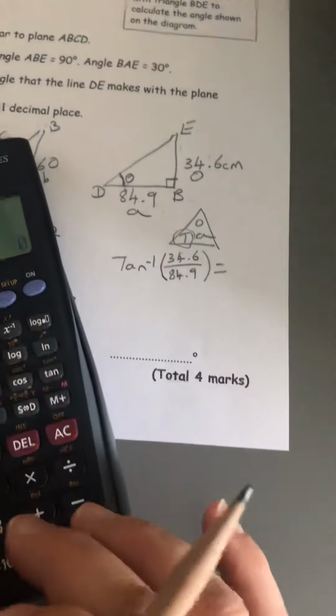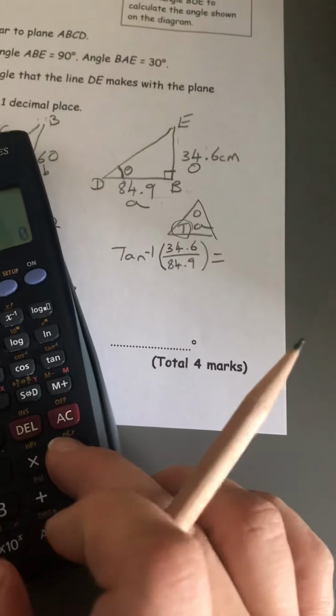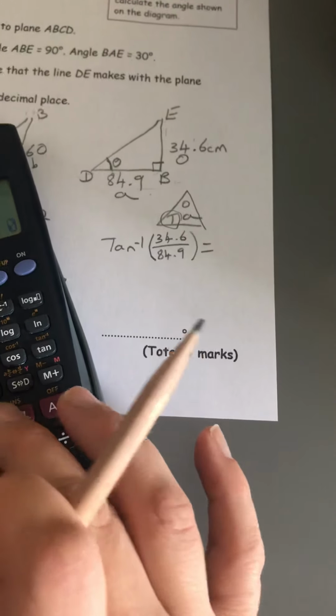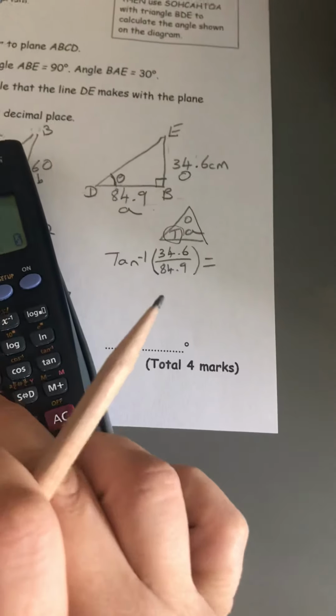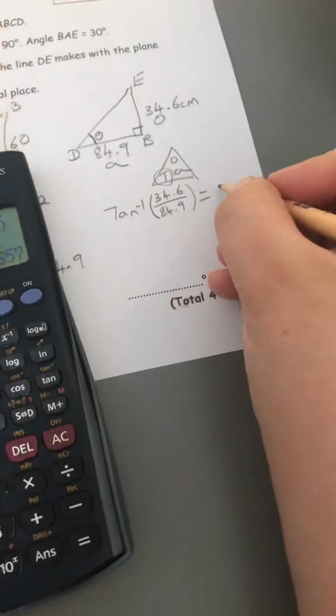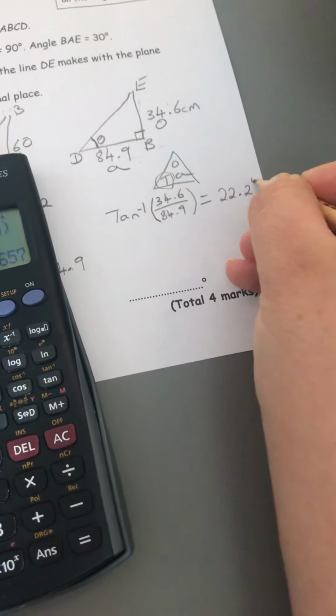Shift tan, 34.6 divided by 84.9 equals an angle of 22.2 degrees.